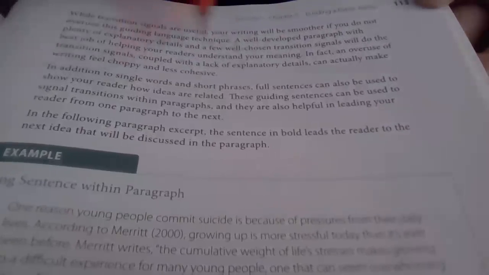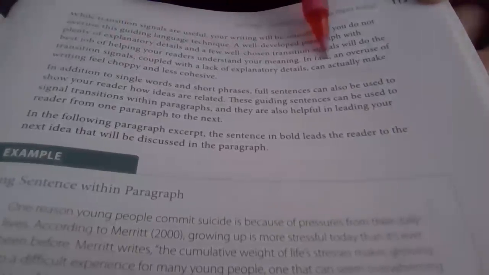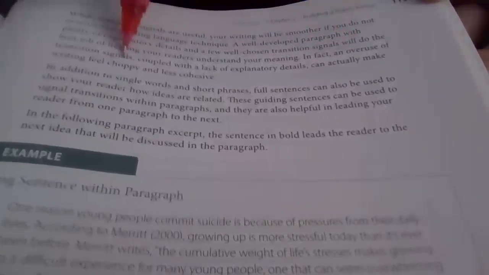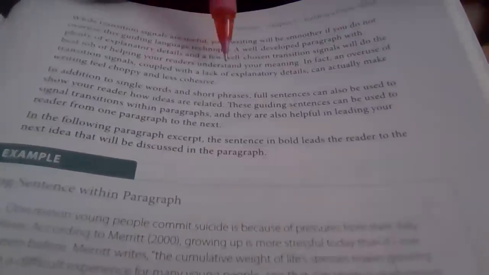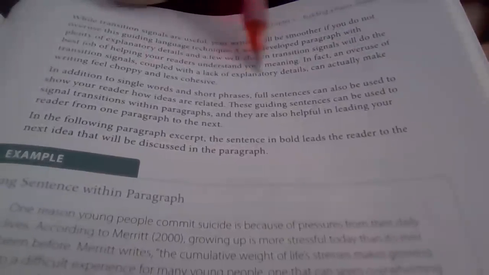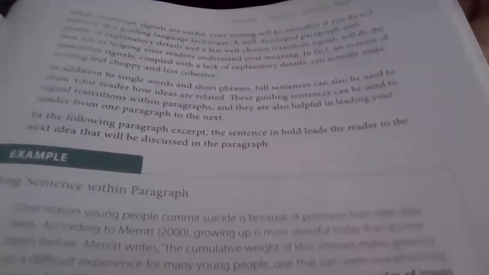Okay, so what this, again, in other words, an overuse of transition signals, right? Just a bunch of therefore, in addition, blah, blah, blah, right? All these transitions. But if you don't have enough content, lack of details, then it just sounds like a bunch of transition words.